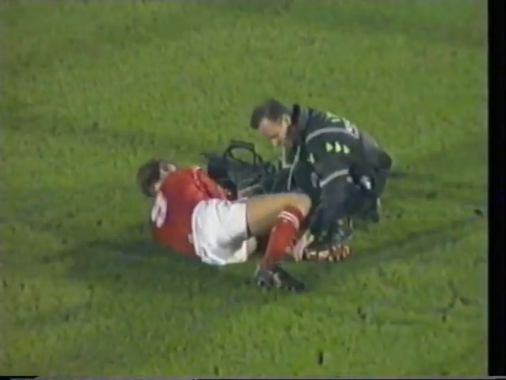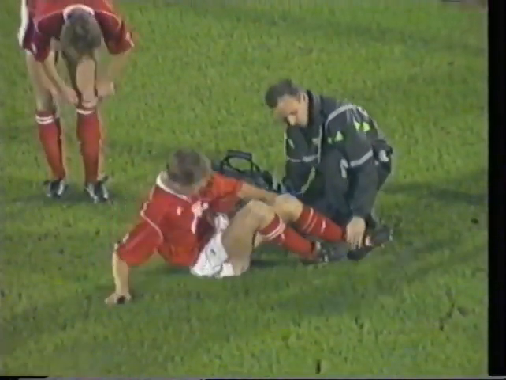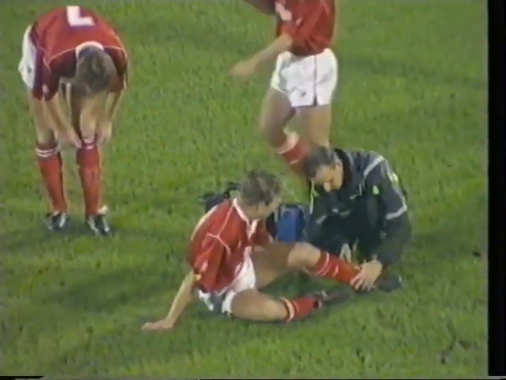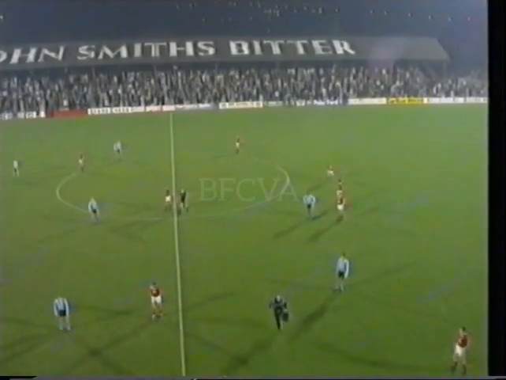And with Gareth Williams laid injured inside the centre circle, Stephen Pears kicks the ball out so that Gareth Williams can get attention. Looks like an injured ankle. Gareth Williams seems to have recovered from that injury.